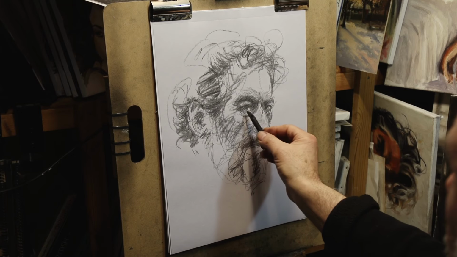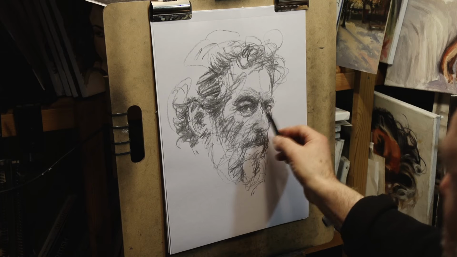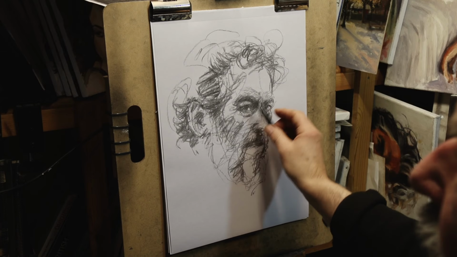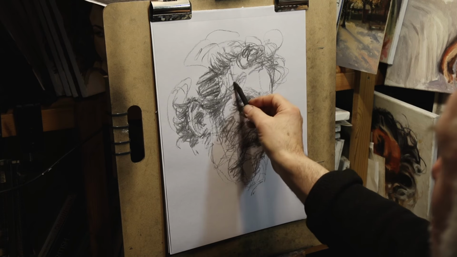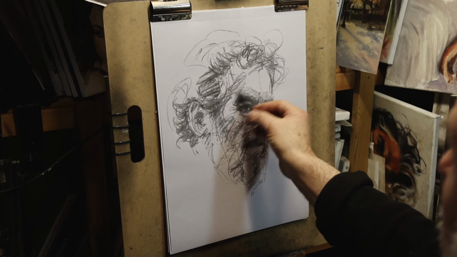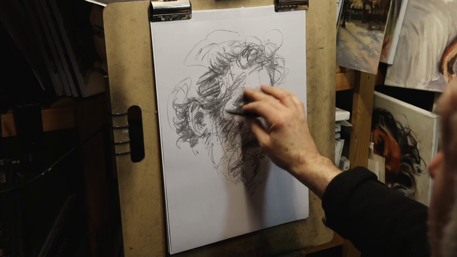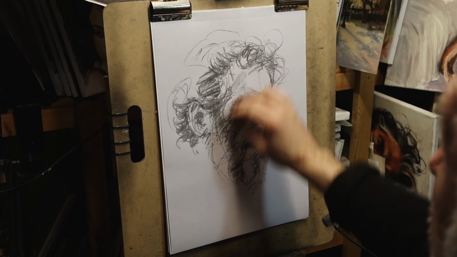But if it's just you telling the viewer what it is that you see in this scene, in this face, it's just enough to be able to communicate that. That's the thing.